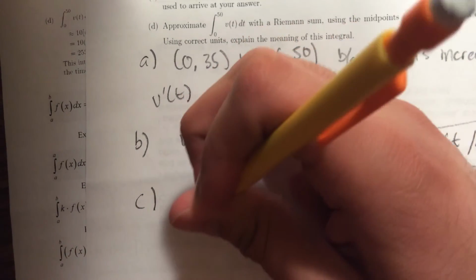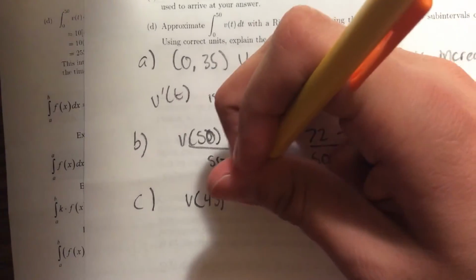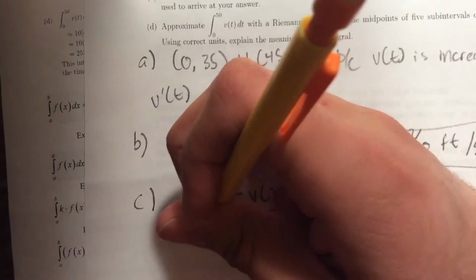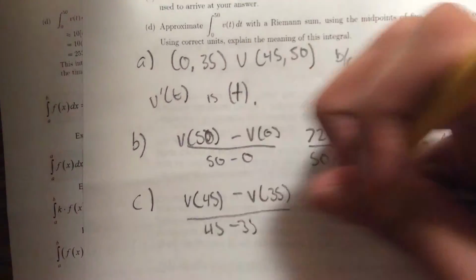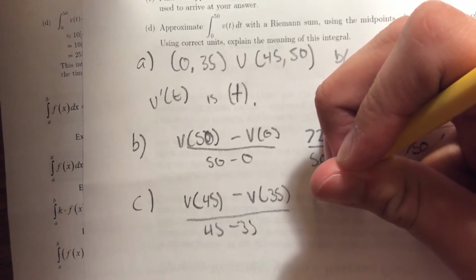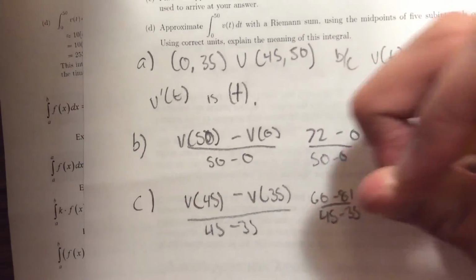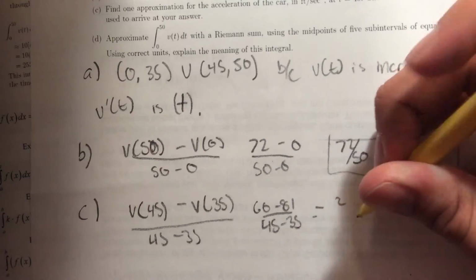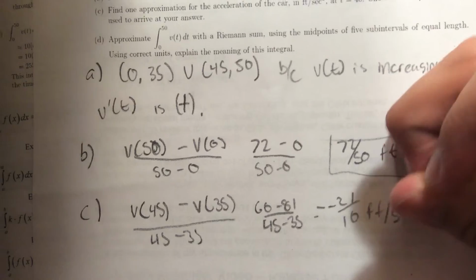So V(45) minus V(35) over 45 minus 35, which is 60 minus 81 over 45 minus 35, which yields negative 21 over 10 feet per second squared.